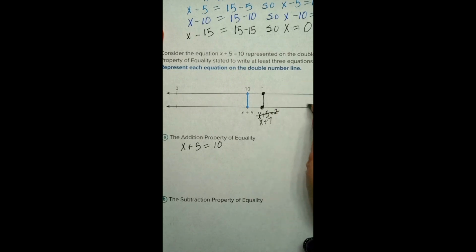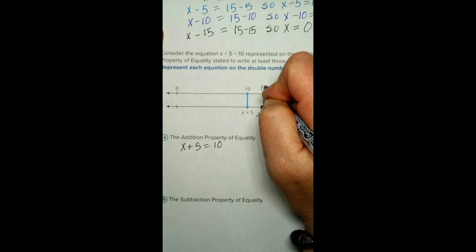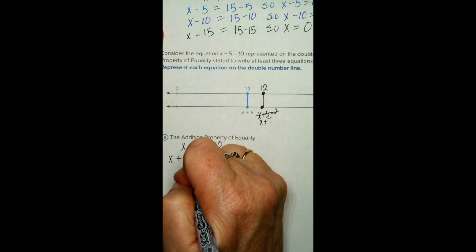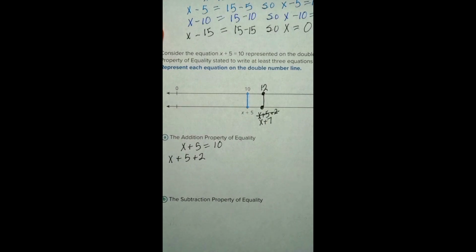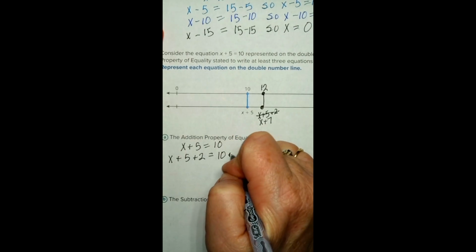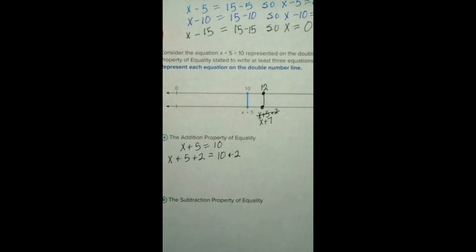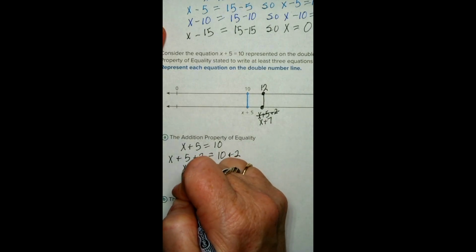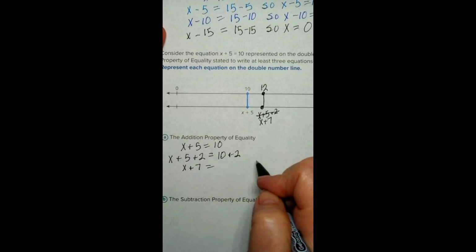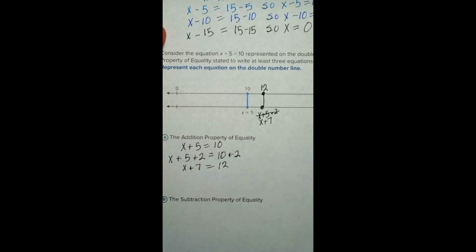So we'll do x plus 7. Adding 2 more on here, we would get 12. So if we had the x plus 5 plus 2, it's going to be the same as the 10 plus 2. So this would be x plus 7 equals 10 plus 2, 12.